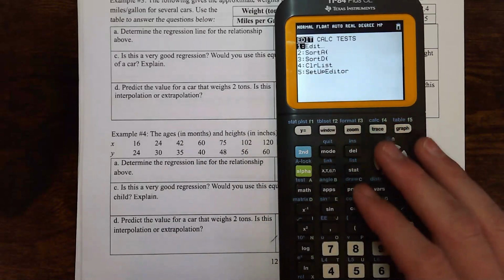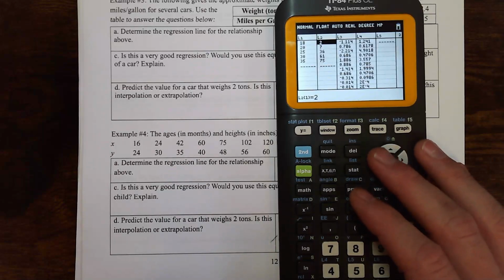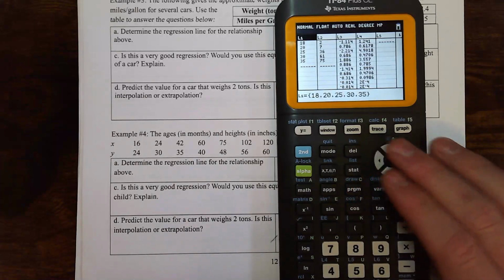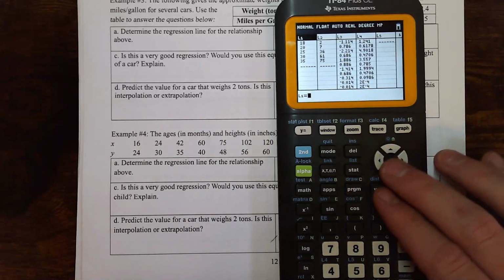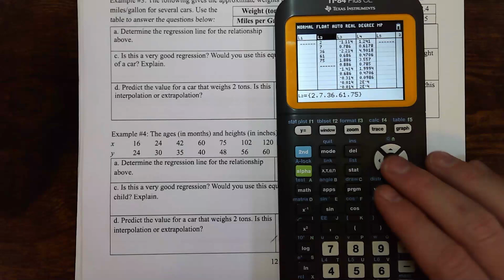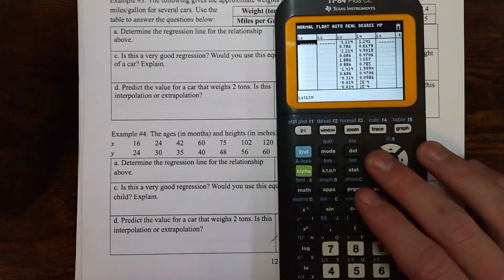And I'm going to go to stat and then press enter. Okay. I'm going to be dealing with L1, L2. I'm going to go to the top with L1 selected and press clear, then press down. With L2 selected, press clear, press down.